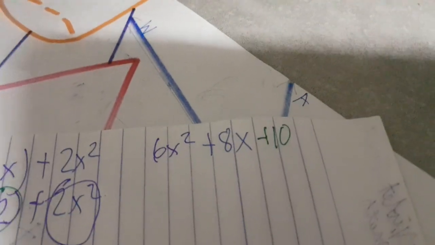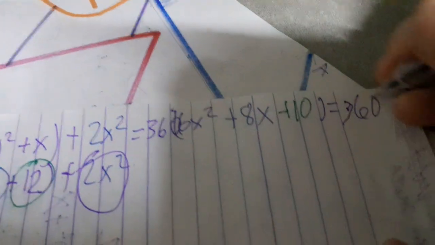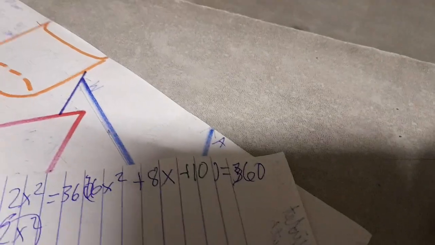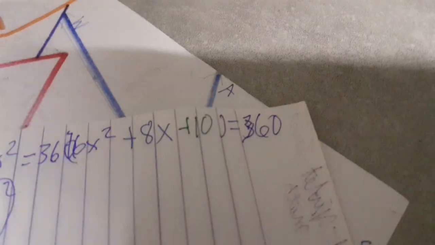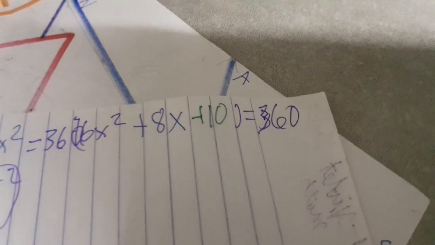But we're not yet done, because remember, all these angles add up together to make 360 degrees. And this is our equation. So this will be equivalent to 360 degrees. Look at the equation here: 6x squared plus 8x plus 10 equals 360.